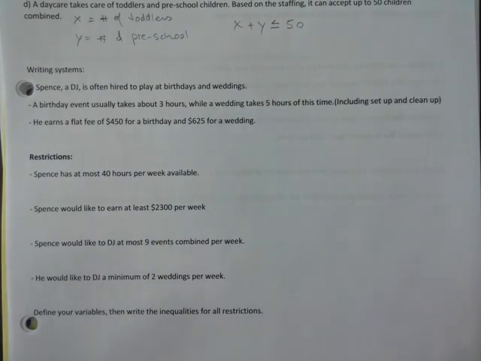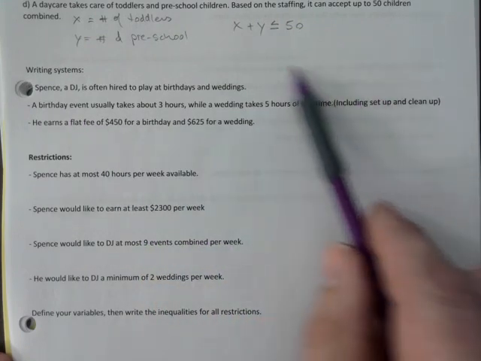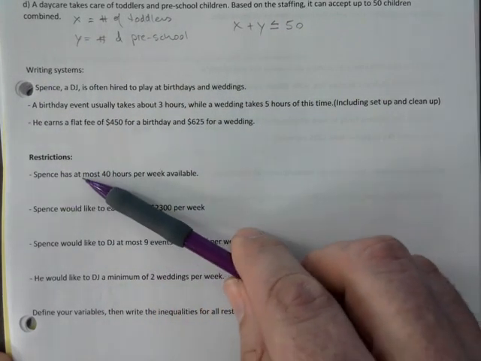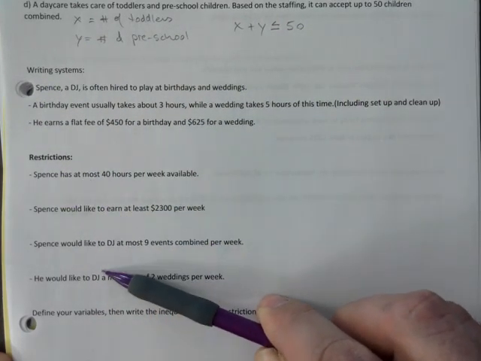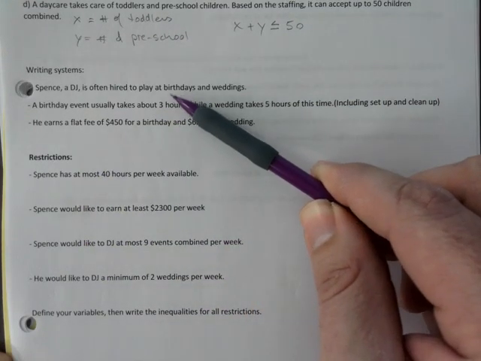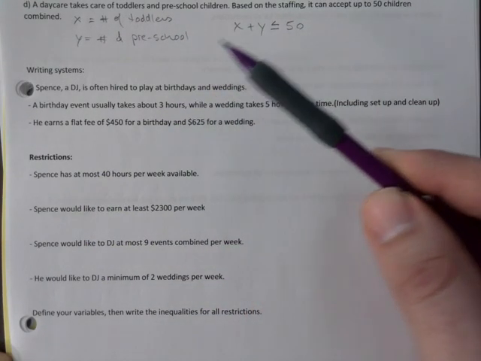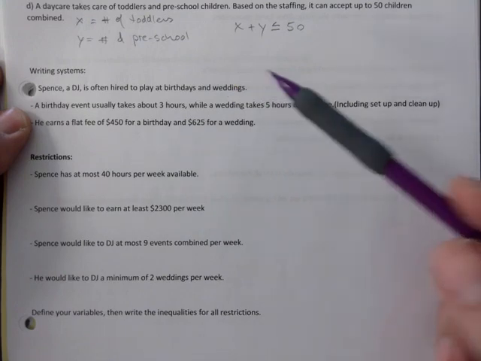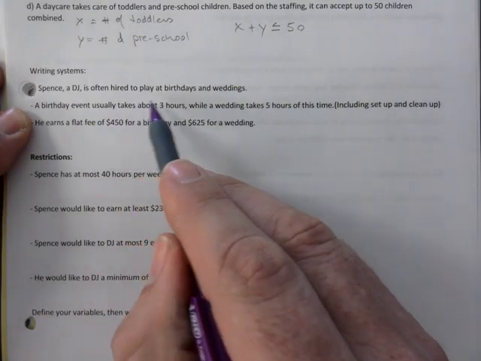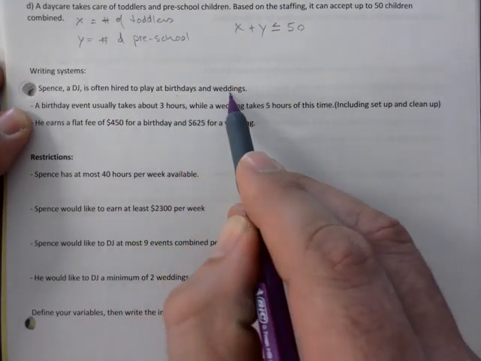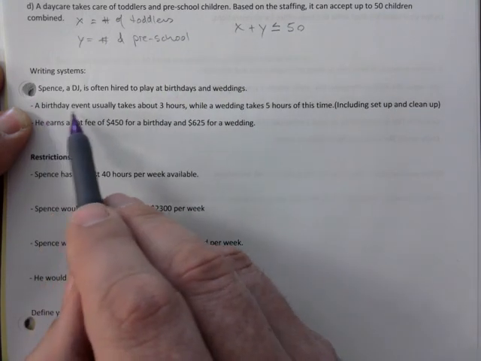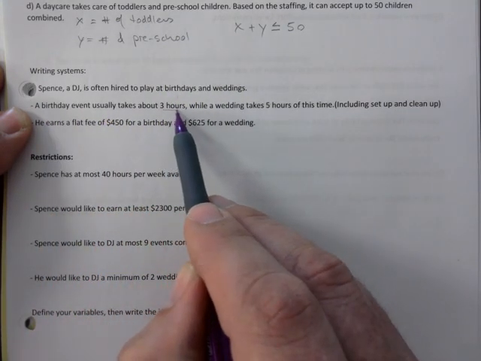So now it's going to get a little bit more complicated. Now you're given information, and you're going to have to write various inequalities that all revert back to this scenario. Okay, so let's see how we did here. Spence, a DJ, is often hired to play at birthdays and weddings. A birthday event usually takes 3 hours.